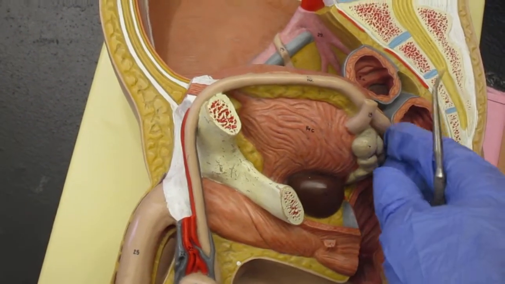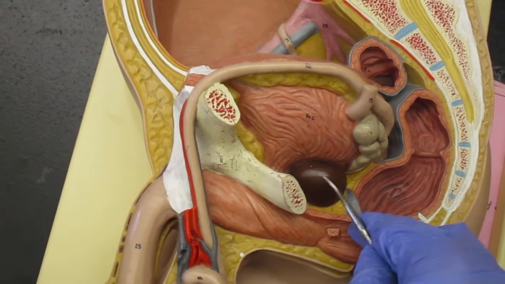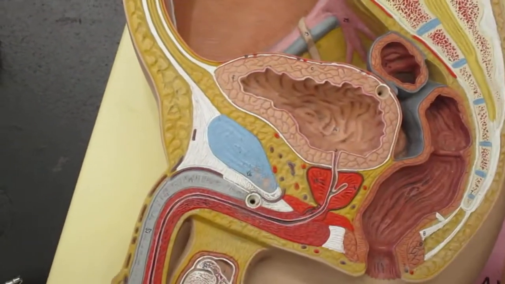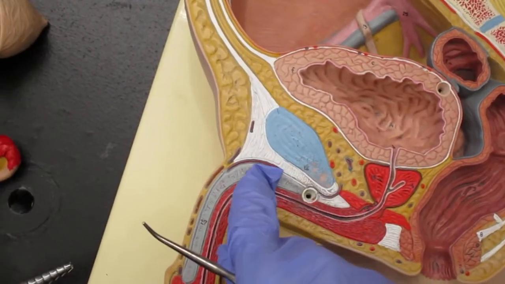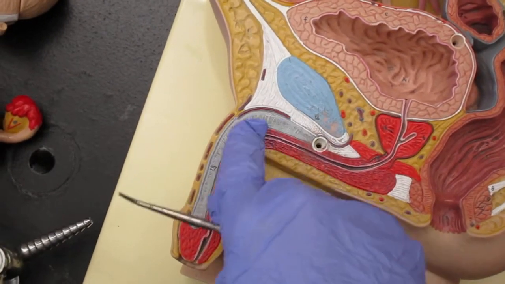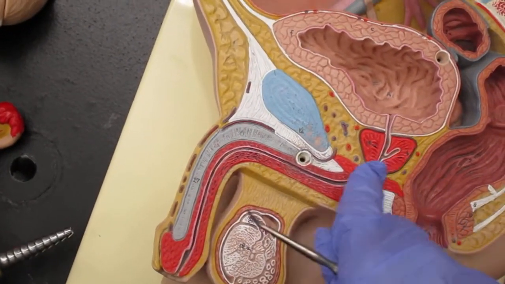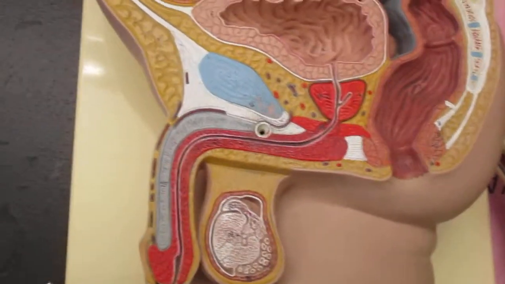And then there's going to be secretions from the seminal vesicles as well as the prostate that's going to mix in with the testicular fluid, going to provide nourishment for the sperm. That's going to make up the large majority of the semen or the ejaculate that comes out. Okay.